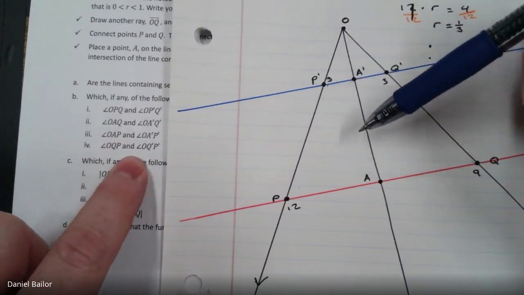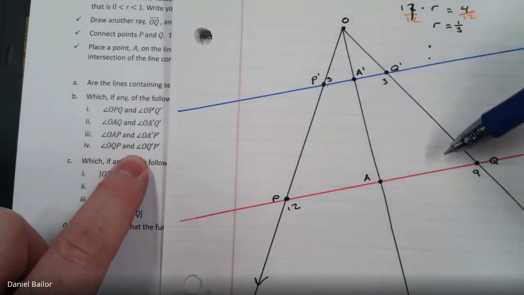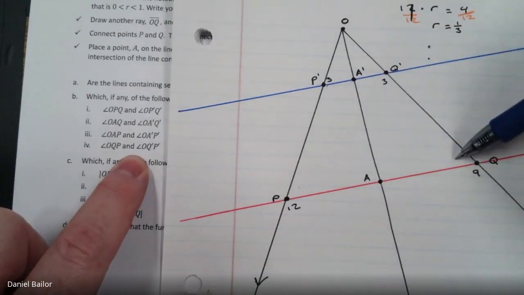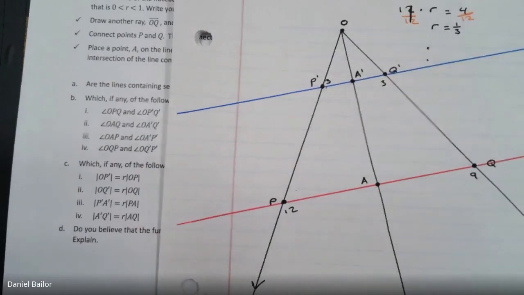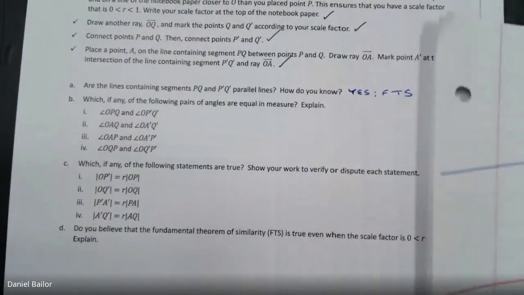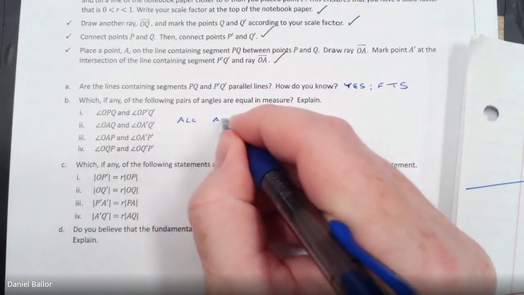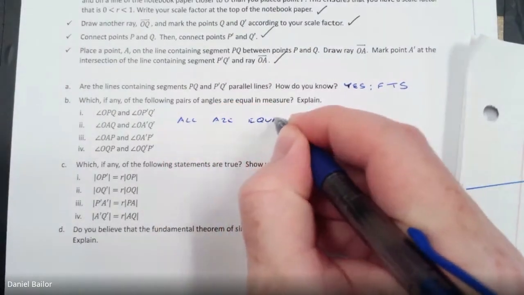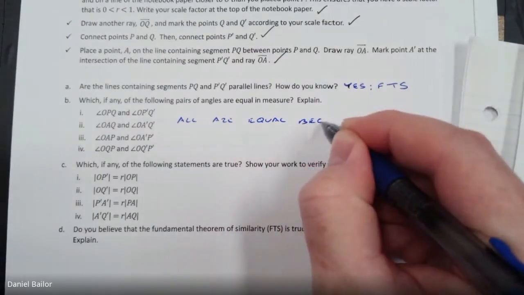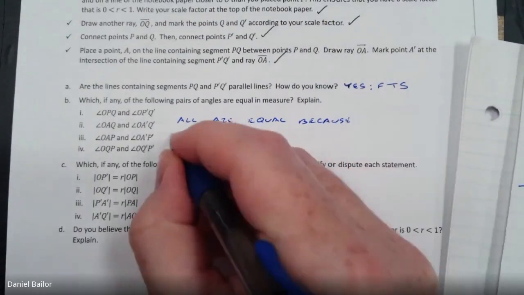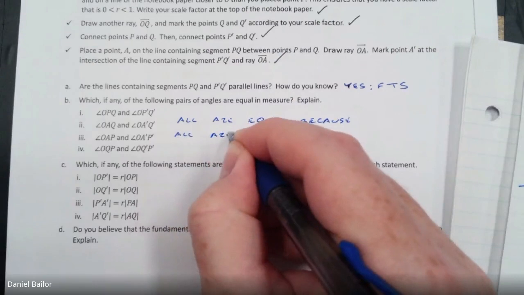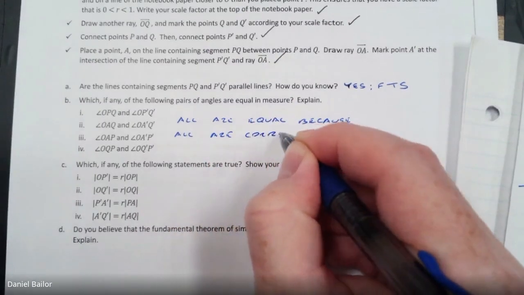OQP and OQ prime P prime: OQP is right here, OQ prime P prime is right here. And those are also corresponding angles that we learned about in Module 2. So all are equal because all are corresponding angles.